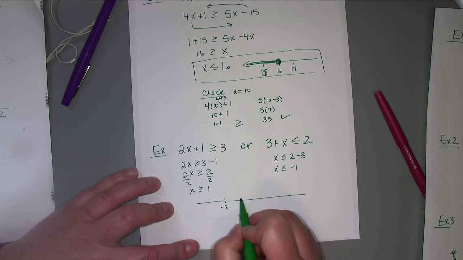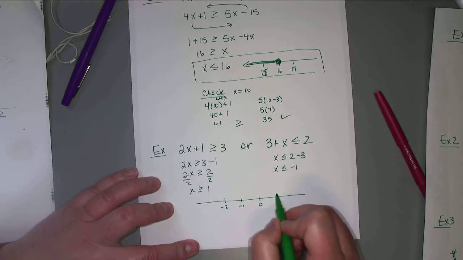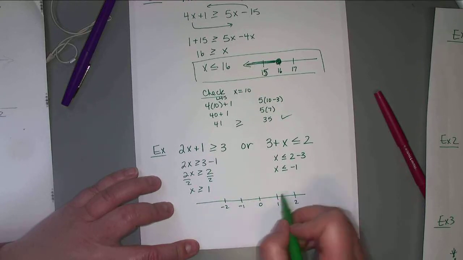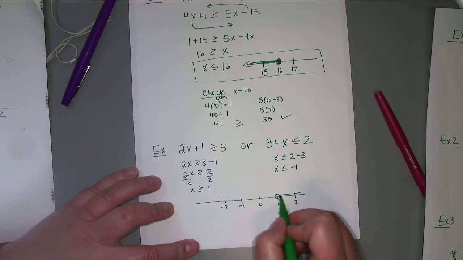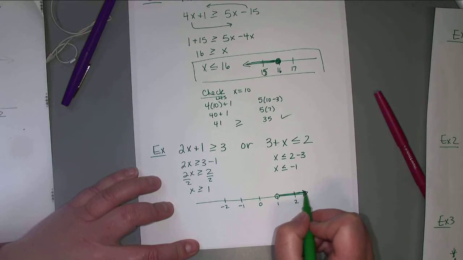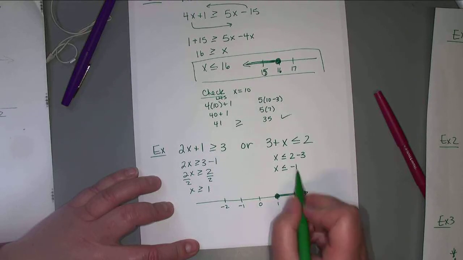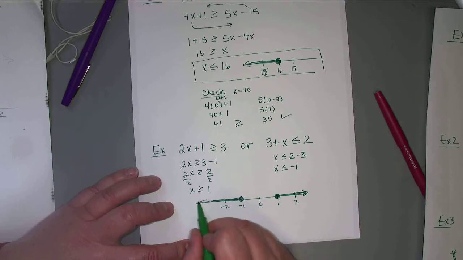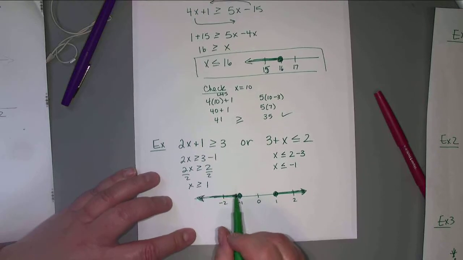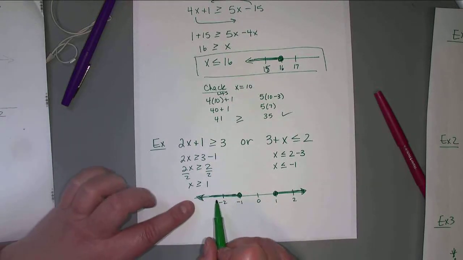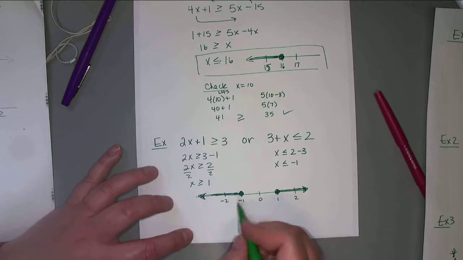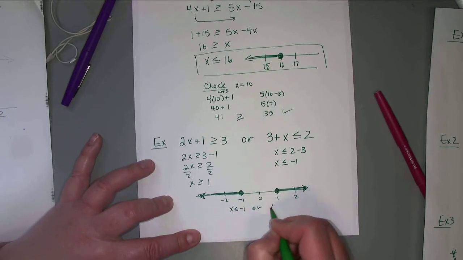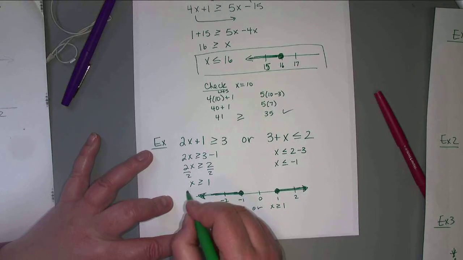So let's just make a number line. So here this is saying greater than or equal to 1. Or equal to 1. Less than or equal. So we're saying anything in here works or anything in here works. So we would just say x is less than or equal to negative 1 or x is greater than or equal to 1. That would be your solution.